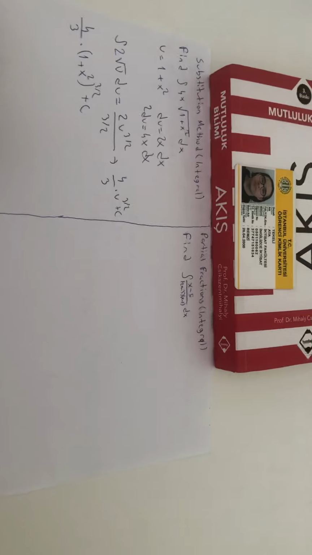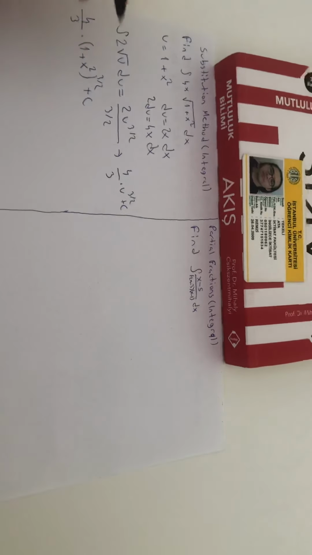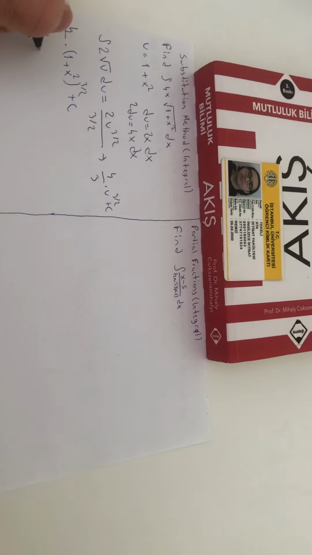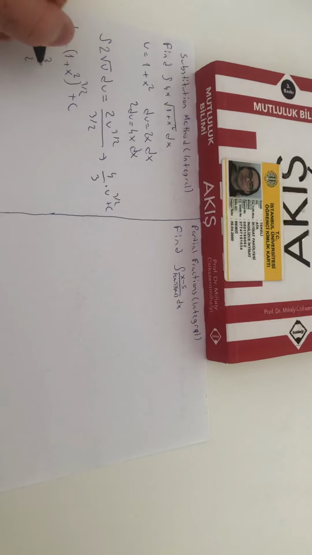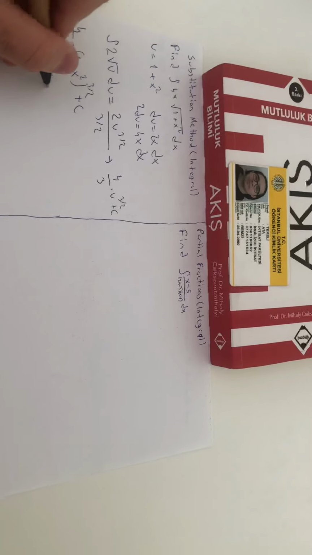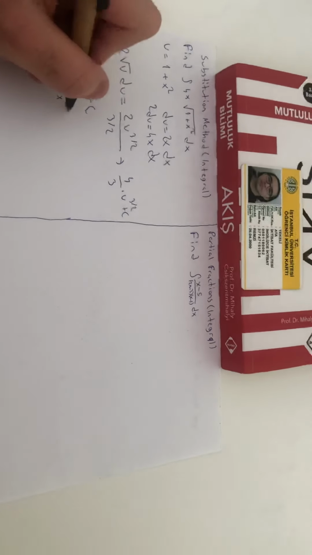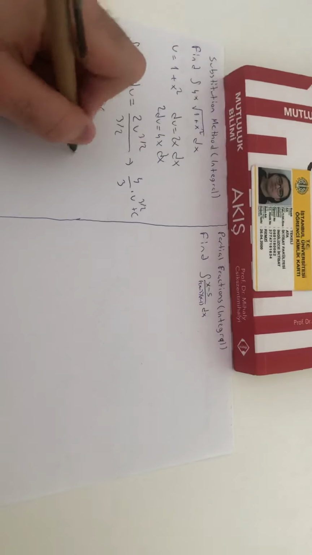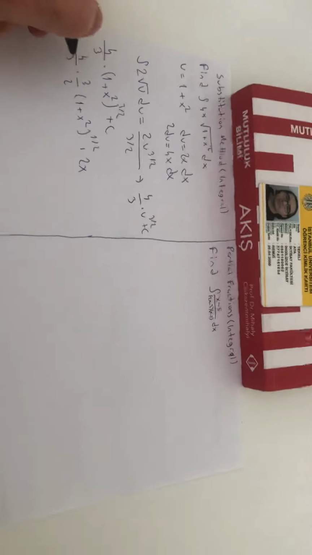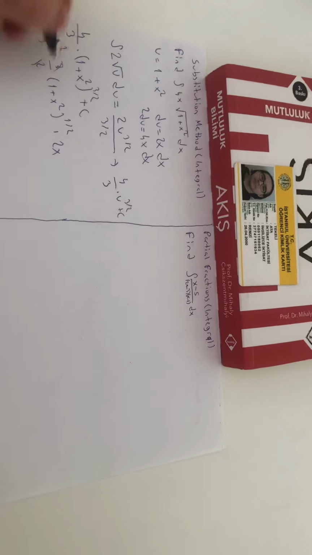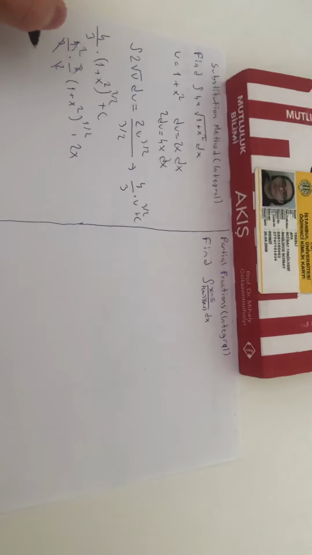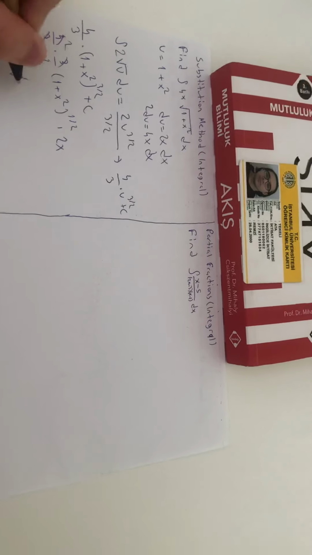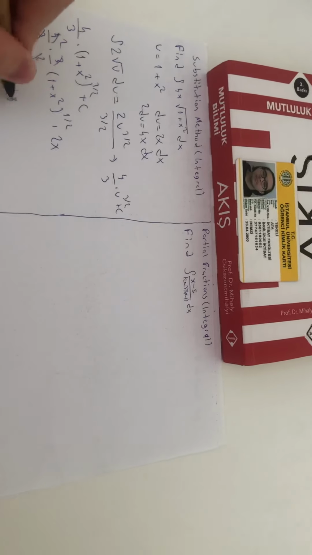Now we'll validate the result by taking its derivative. Taking the derivative, we write 4 over 3 times 3 over 2 times (1 plus x squared) to the 1 over 2 times 2x, and when we do the final steps, we will see that the result equals the integrand, 4x times the square root of 1 plus x squared.